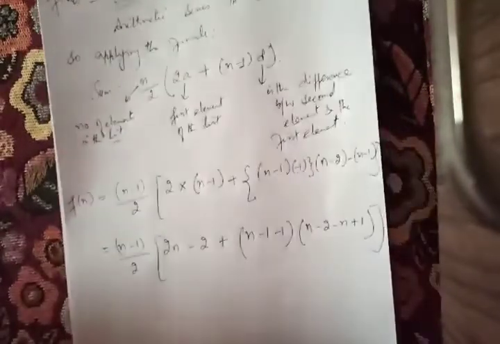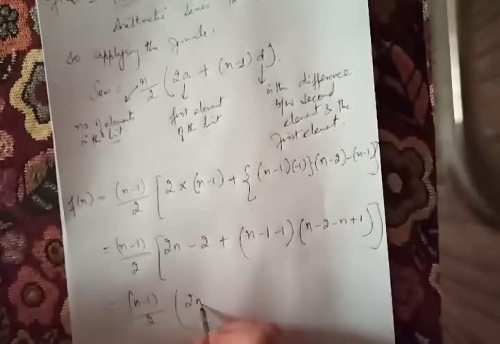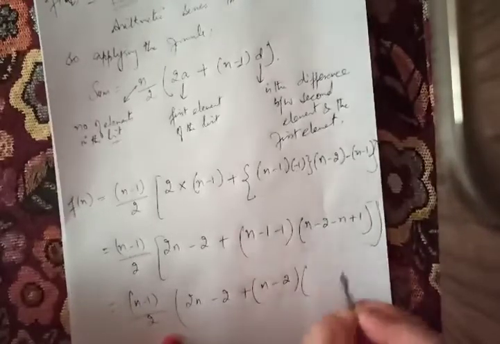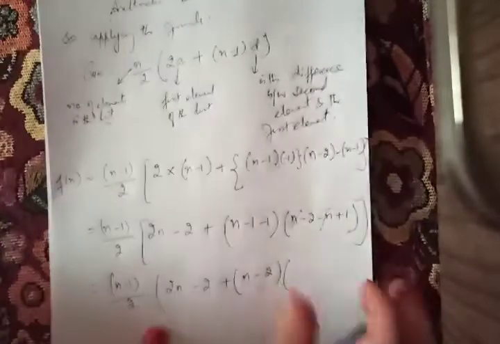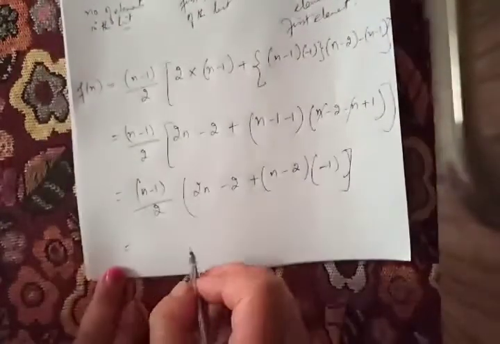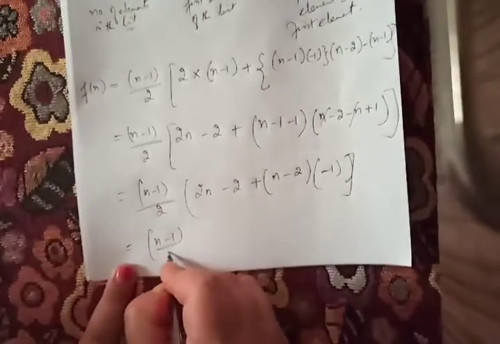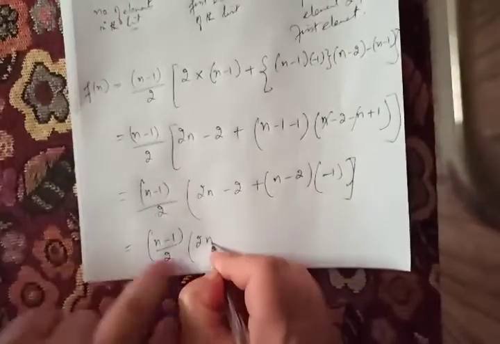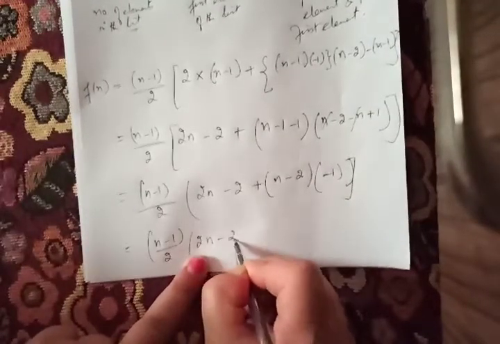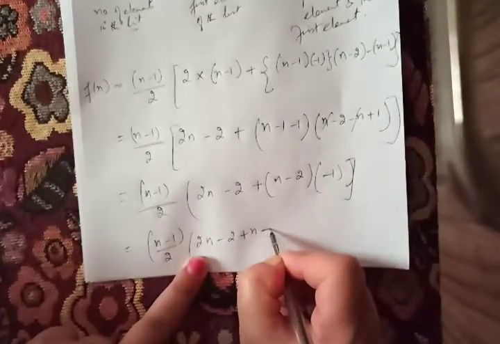So we have to simplify this. n minus 1 divided by 2 times 2n minus 2 plus n minus 2. This will get cancelled out, so this will be minus 1. So n minus 1 divided by 2, this is 2n minus 2 plus n minus 2.